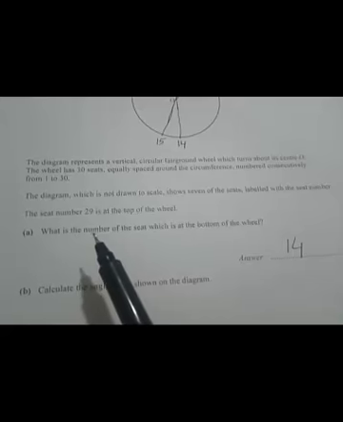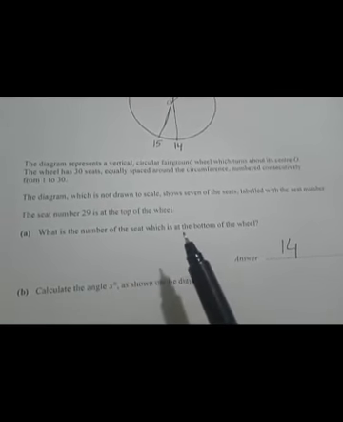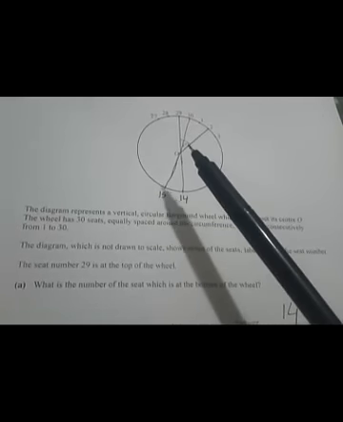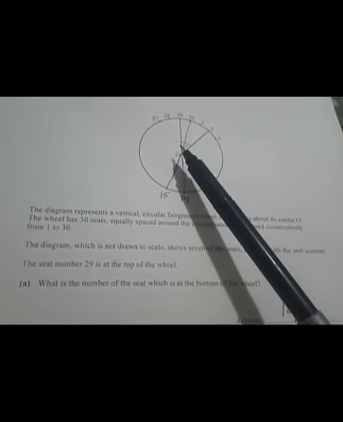Therefore, the solution of the first part of the question, what is the number of the seat at the bottom of the wheel, will be 14. In the next question, calculate the angle x degrees as shown in the diagram. So what is the angle this much? How much is this angle here? Let me focus over here.